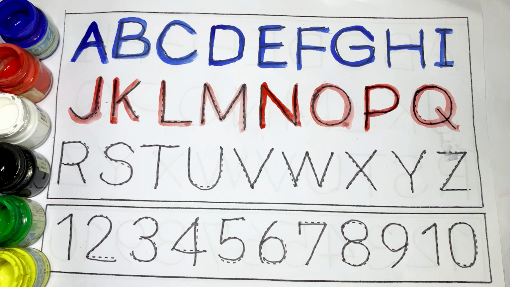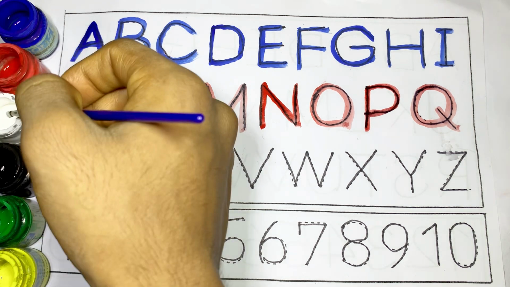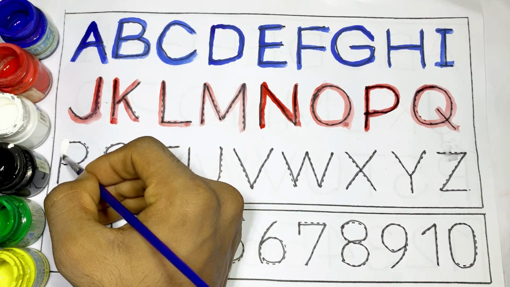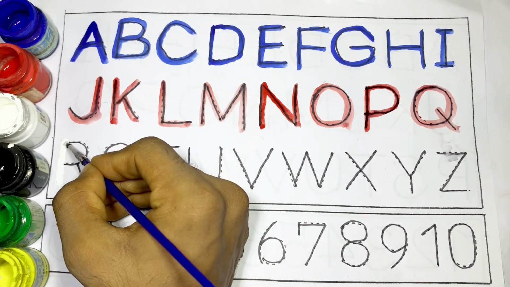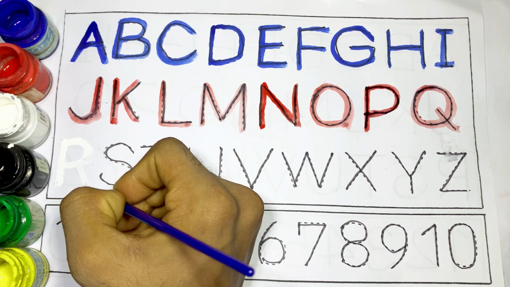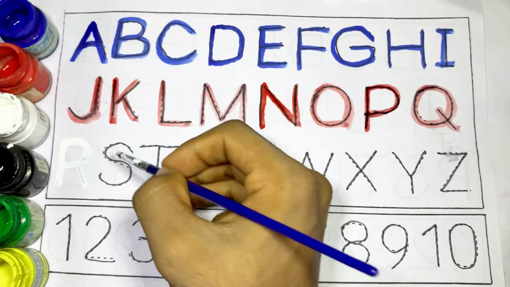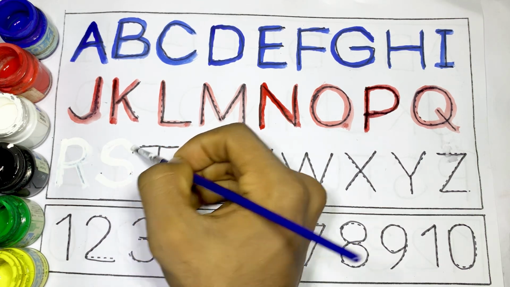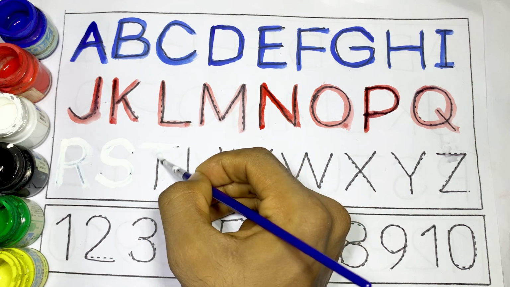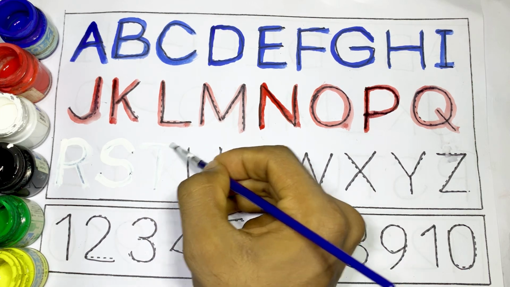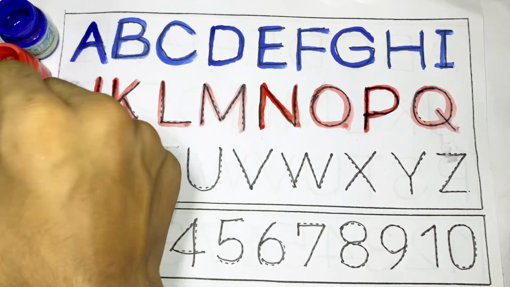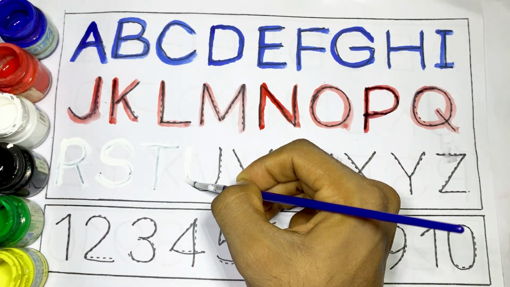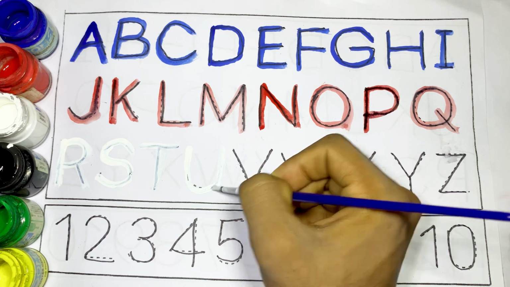Now R for rose, R for rice, and use white color. Kids, again use white color and draw. S for sun, S for snake, T for teacher, T for tiger. Kids, now U for umbrella, U for uncle.